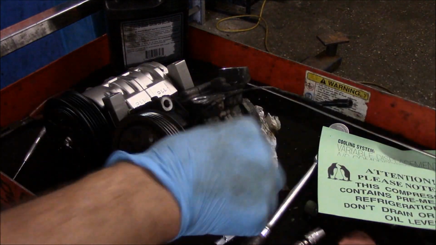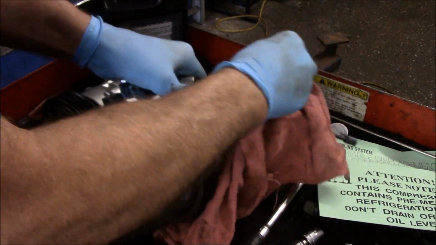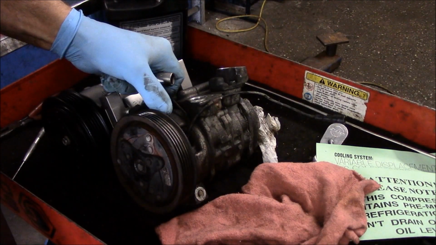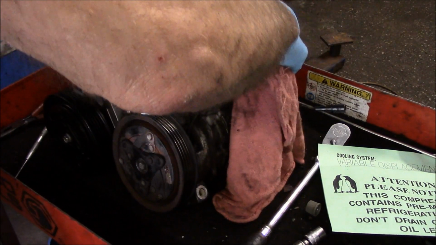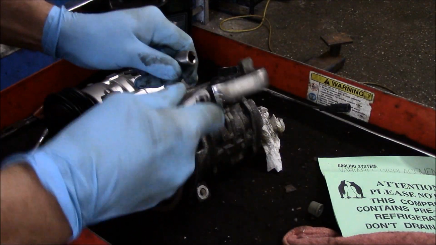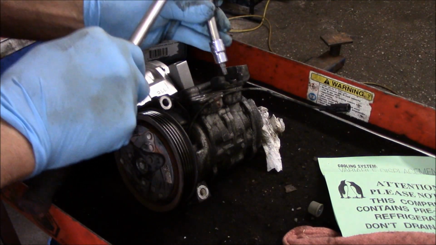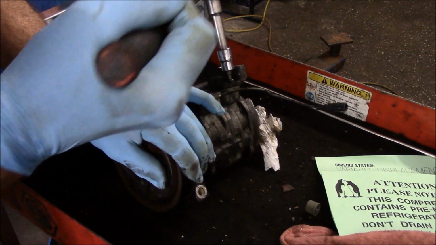Okay, so now we are going to take off this piece right up here. We're going to make sure it's not all dirty. Make sure it's nice and clean so we don't get any grease inside of it. And now we'll just get in here with an Allen key, and we'll just take it out.